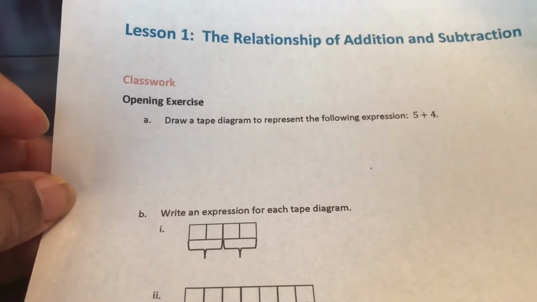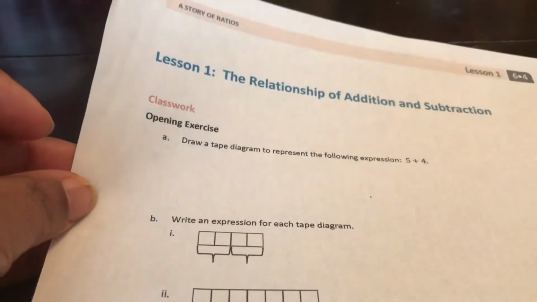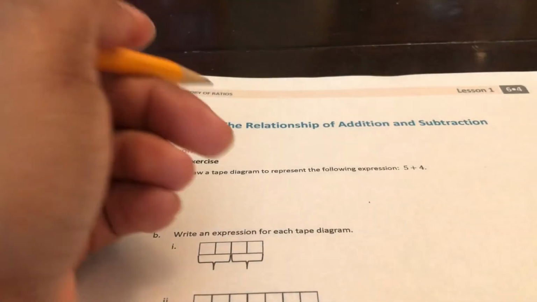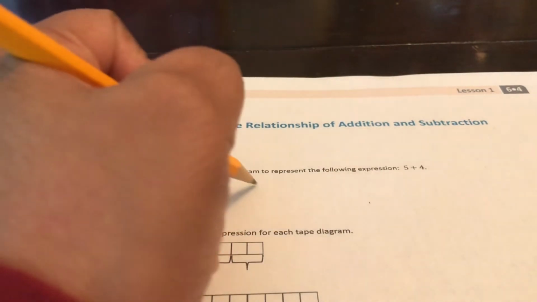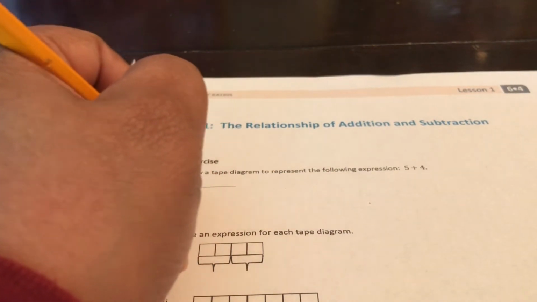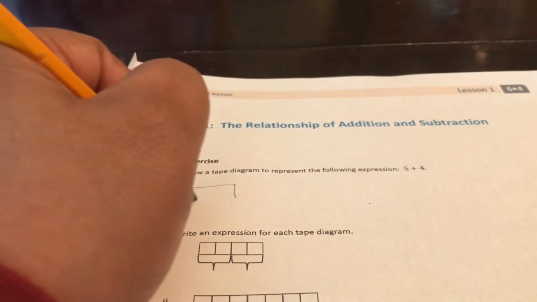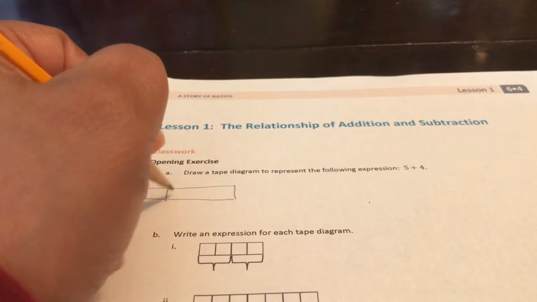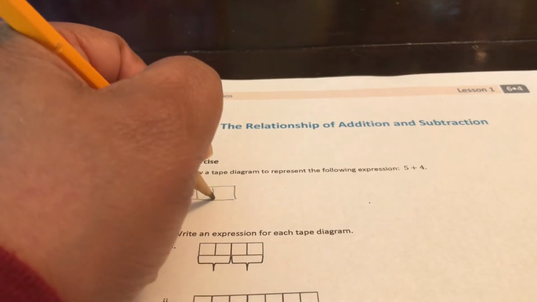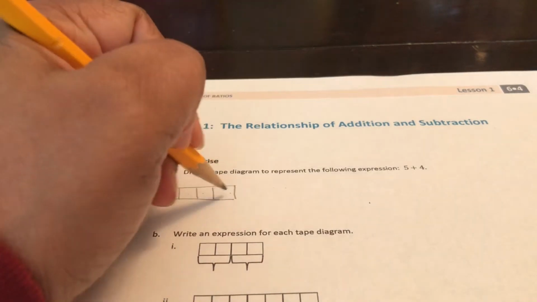The first one says, draw a tape diagram to represent the following expression of 5 plus 4. And we know a tape diagram is merely just a line or a box. So because it says 5 plus 4, I want to draw a box that has 5 in it. So that's 1, 2, 3, 4. That should give me 5 boxes. 1, 2, 3, 4, 5.